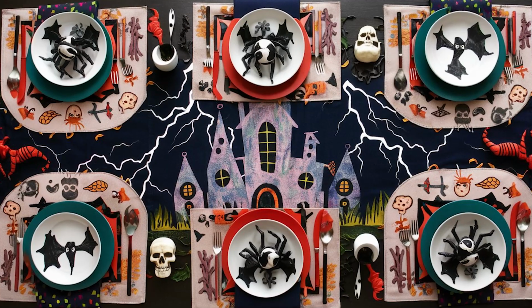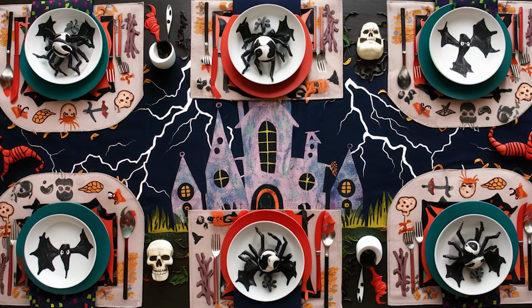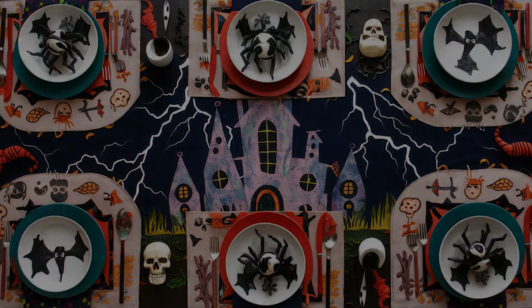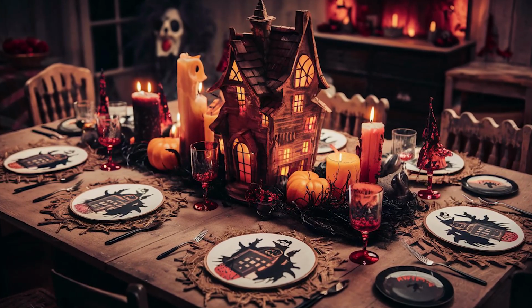Create custom spooky placemats with creepy crawly creatures or haunted house designs. You can use fabric markers, paint, or stencils to create these designs.